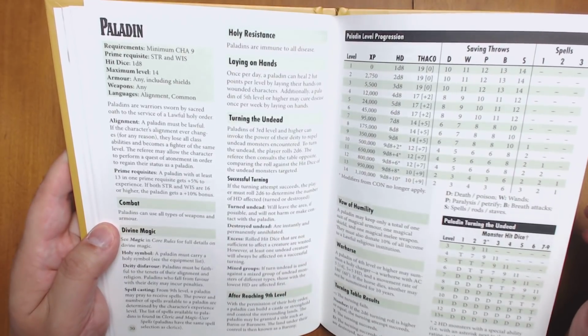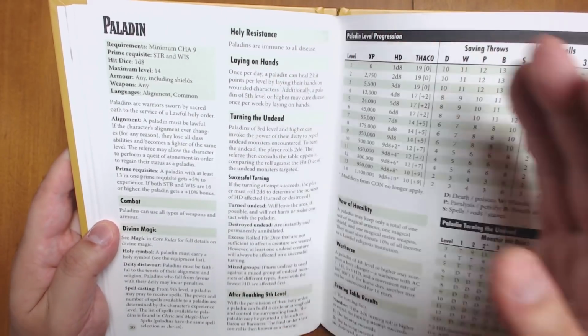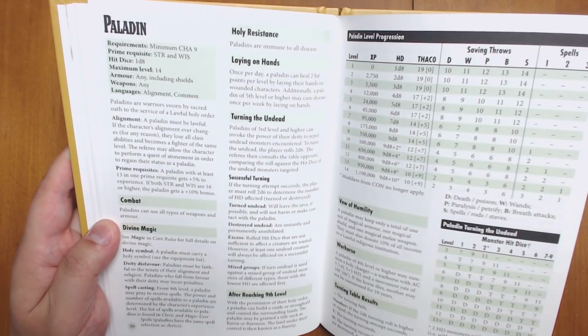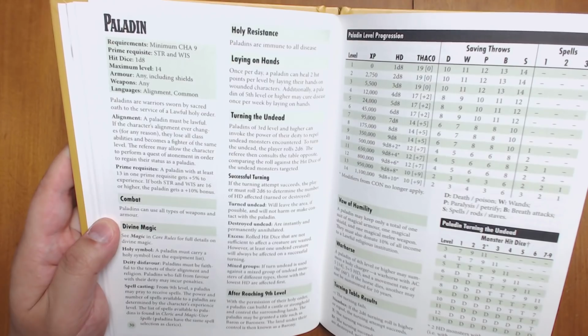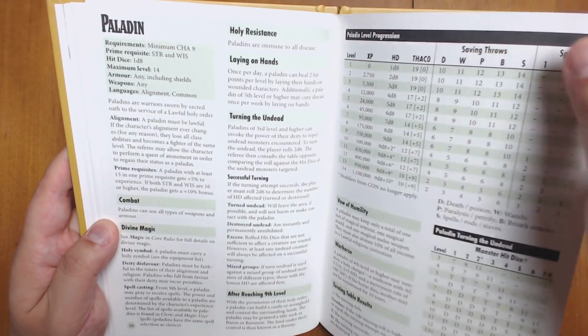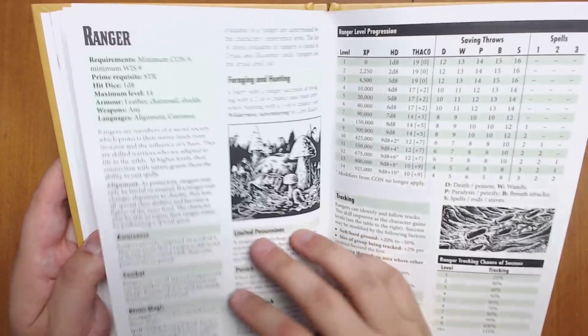We have paladins that, of course, can turn undead and lay on hands. They have some divine magic. They have a vow of humility. And after reaching 9th level, with the permission of their holy order, they can build a castle or stronghold and control the surrounding lands. They also get a barony, essentially.